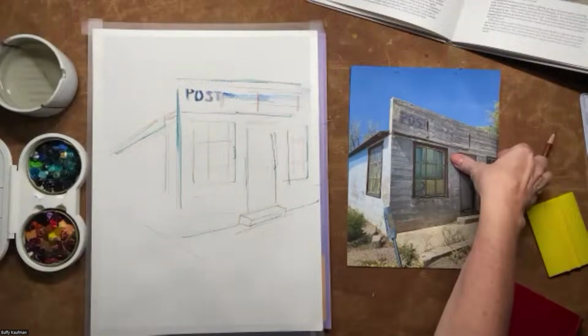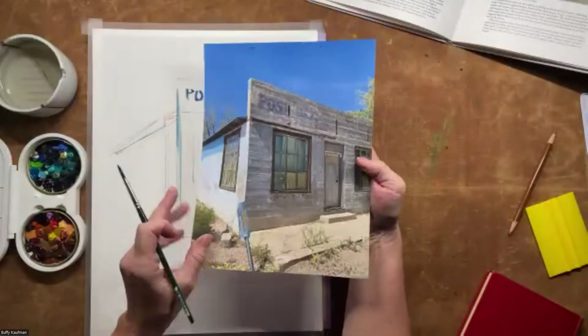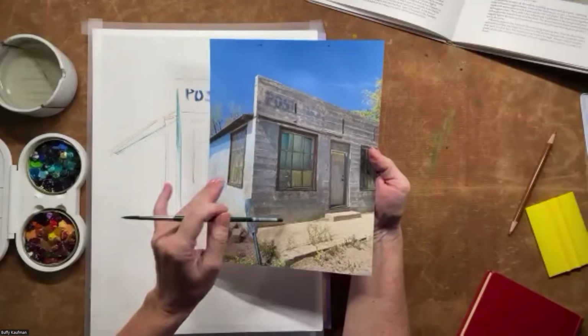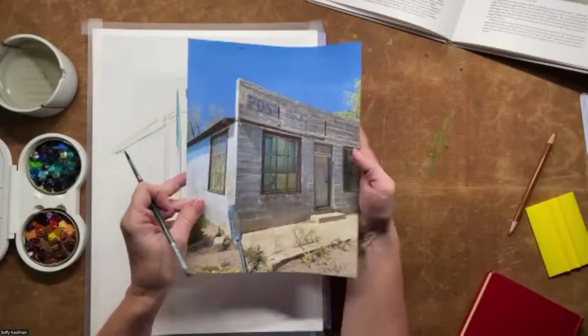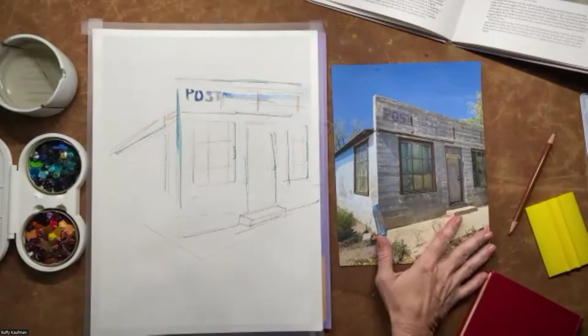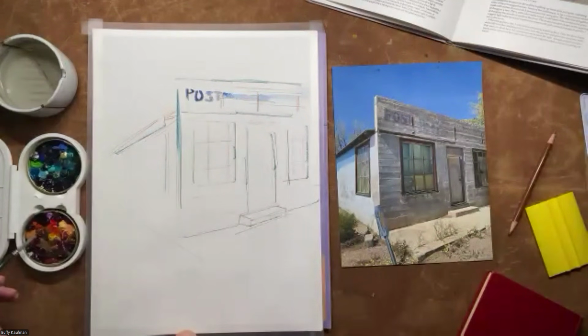Hi. So, Kelso Dunes out in the middle of the desert has this old post depot, and I liked that it seemed like nothing was plumb on the building. Everything was a little bit skewed, a little off center. So that's just like me. So I'm just gonna do warm and cool using my dab palette and see how that comes out.